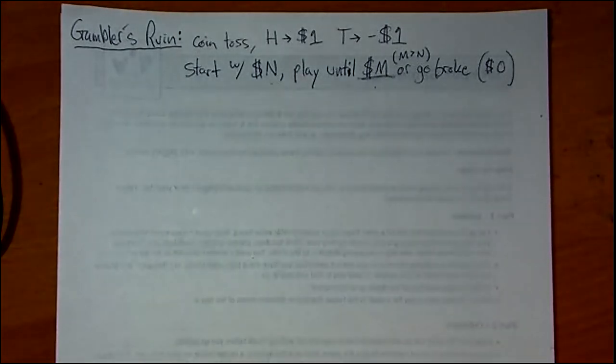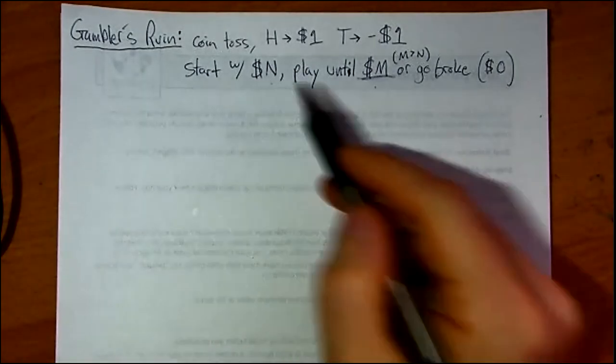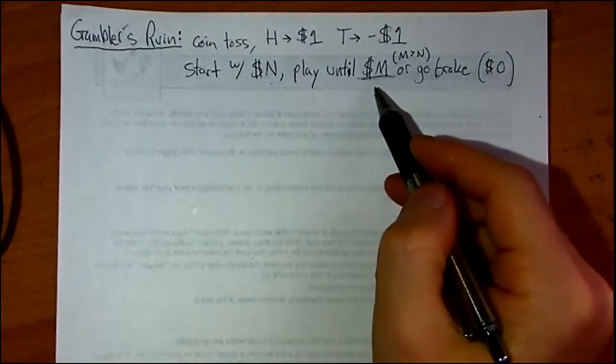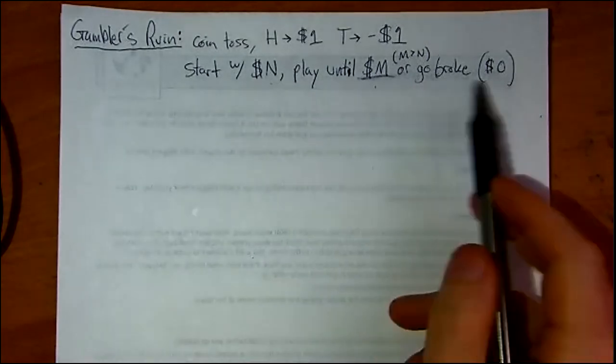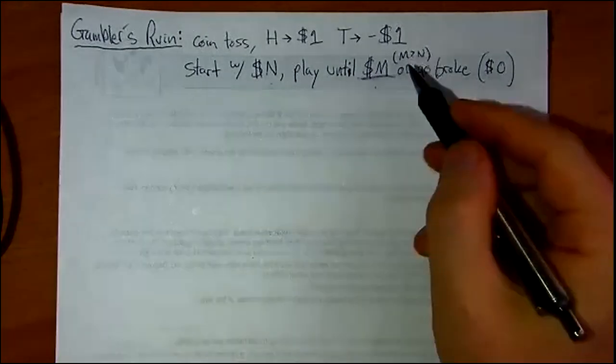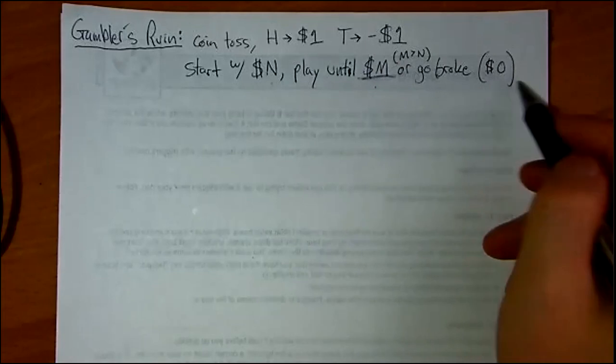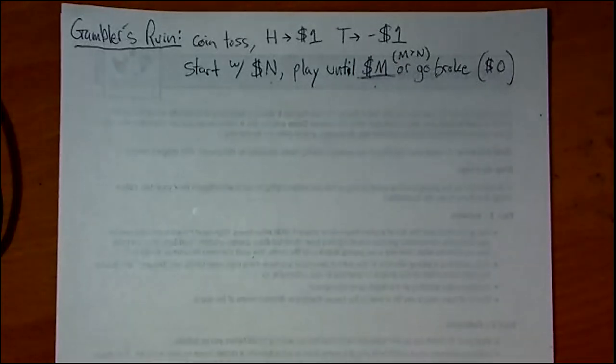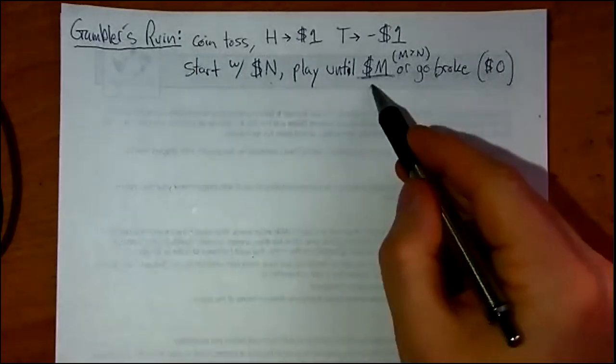But really what I'm looking for is a formula where I can plug in how much I'm starting with, how much I'm trying to get to, and then see the probability of win or loss, where win is that I get to my goal, loss is that I go broke and I'm ruined. So I'm trying to find a probability for each one of these two outcomes.